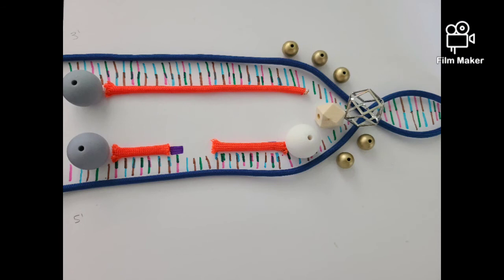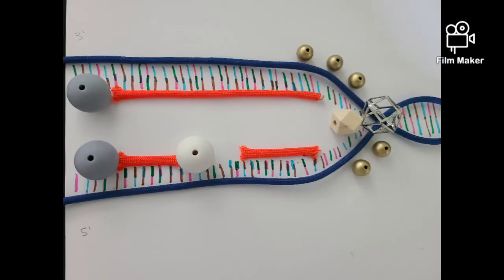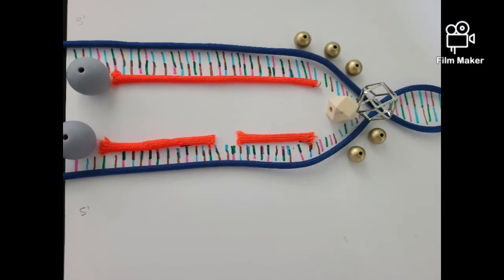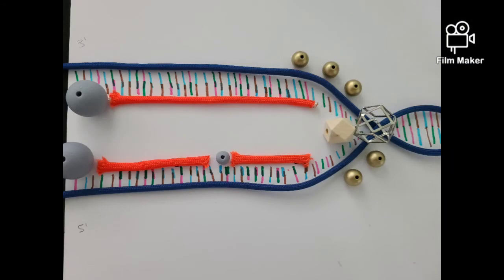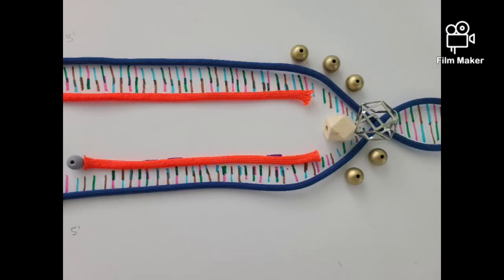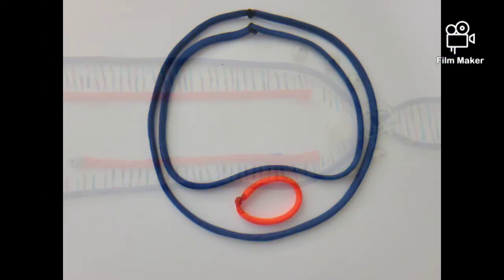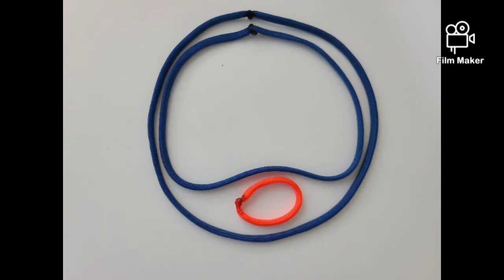DNA polymerase I follows behind DNA polymerase III and replaces RNA primers with DNA. Then, the gaps left behind by these between the Okazaki fragments are sealed together by ligase. If we zoom out, this is what the replication process looks like on a larger scale.